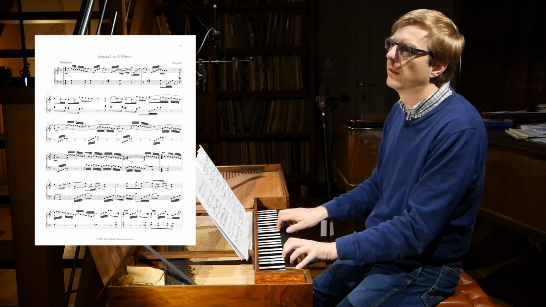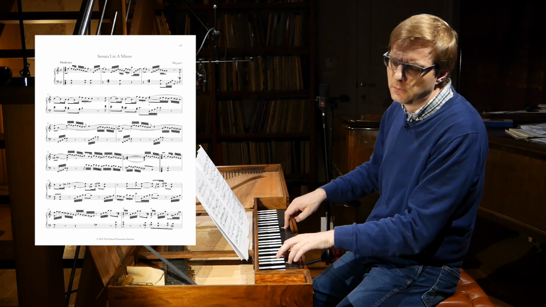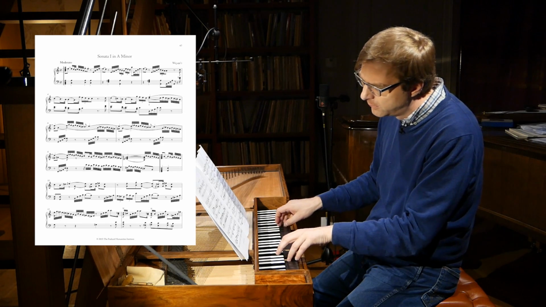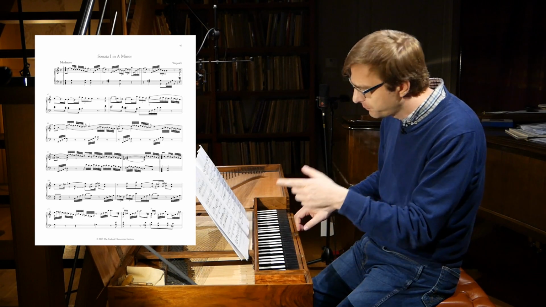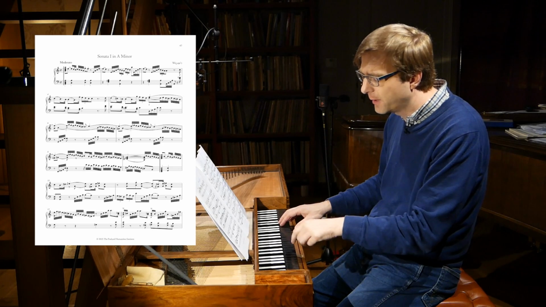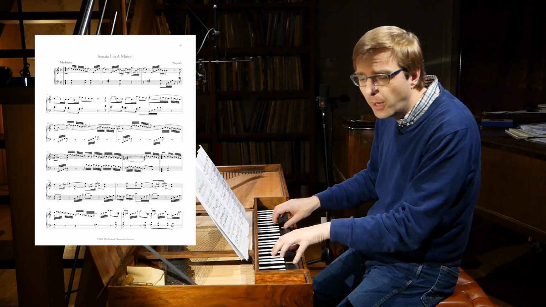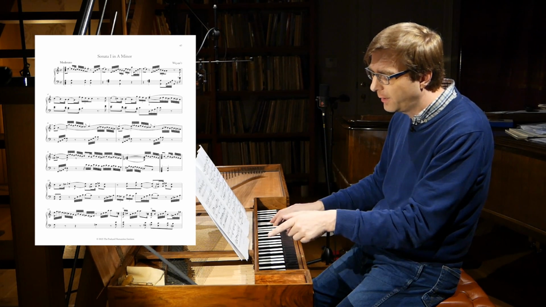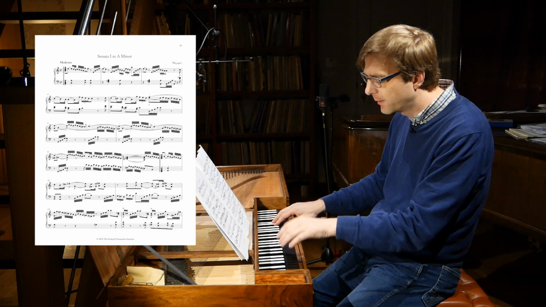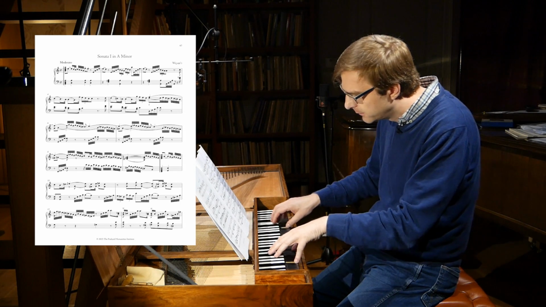Let's do the bass here. Also here, the accent clearly falls on the second 8th note. And the left hand has, at the same time, a release, so it's difficult. Bass.